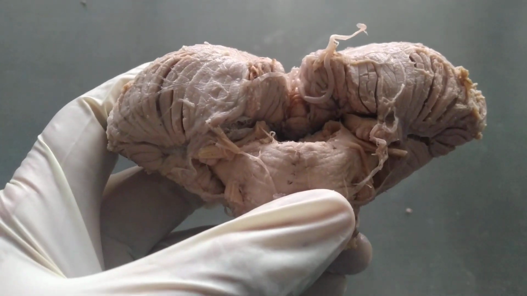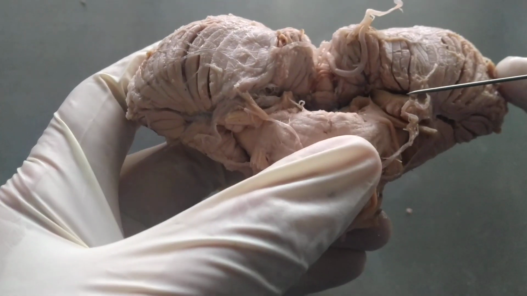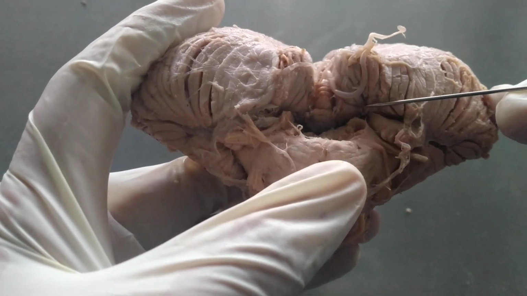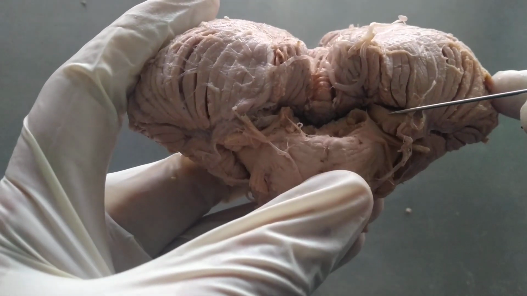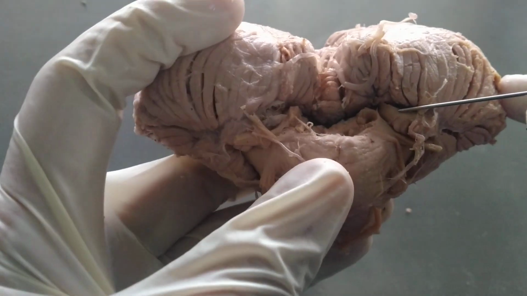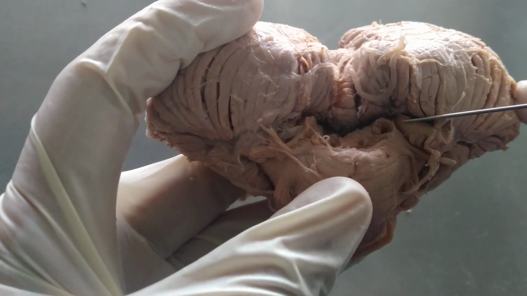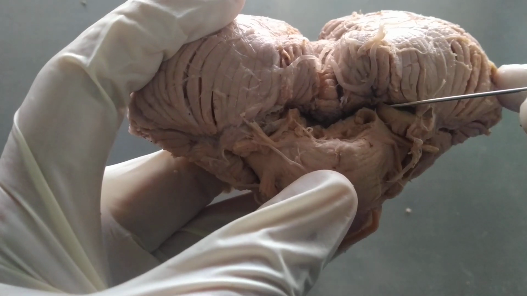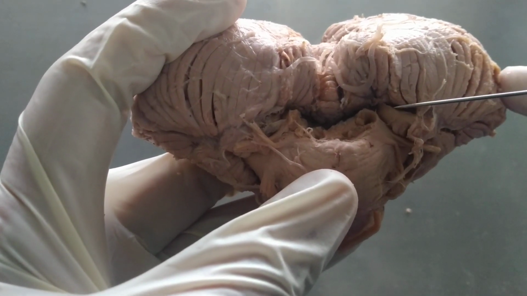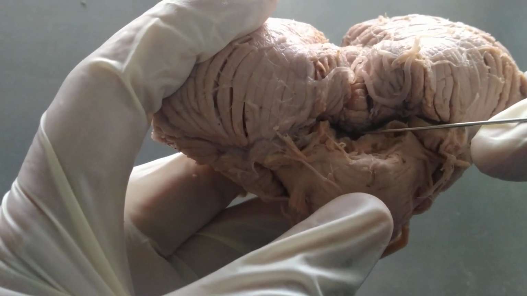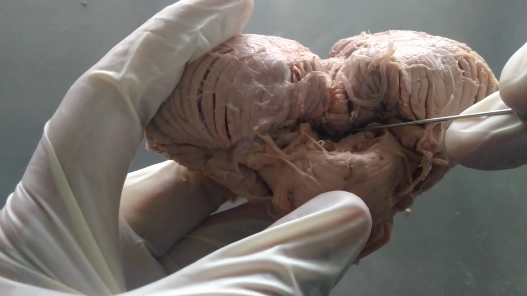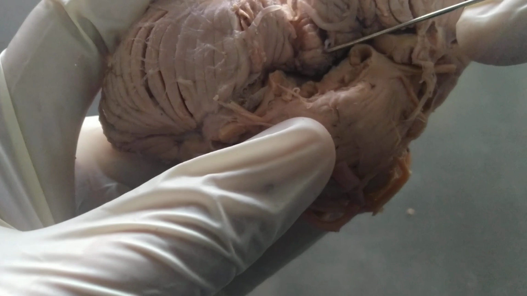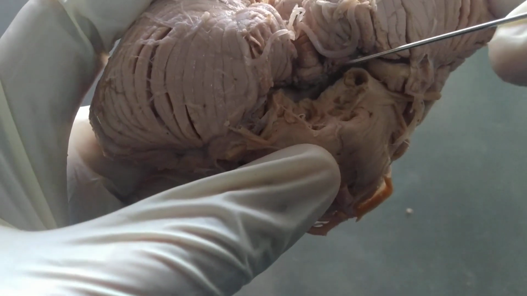Still on the cerebellum, structures that we have failed to identify in the previous video. We have the flocculonodular lobe, or the flocculus right here. Flocculus is the lateral structure. Now, while the nodule, we cannot really trace.